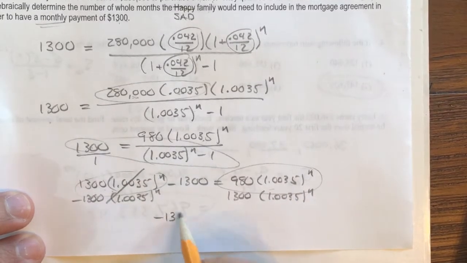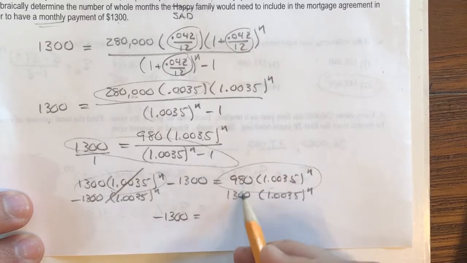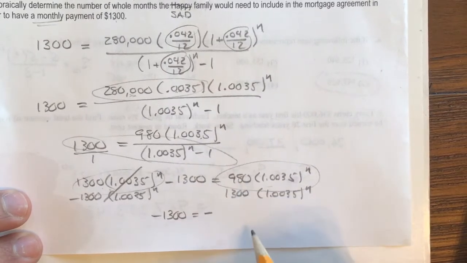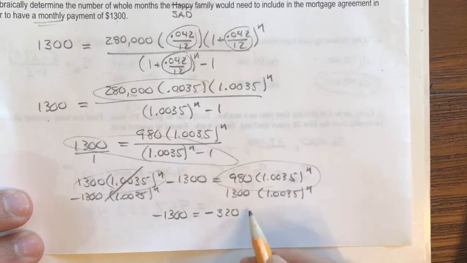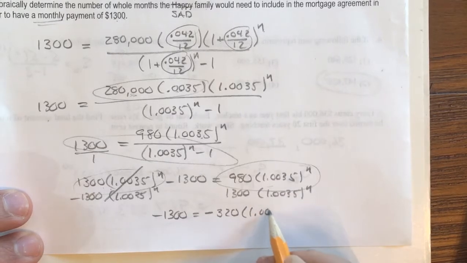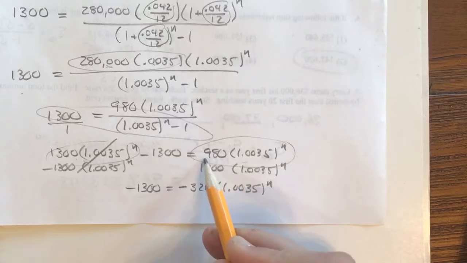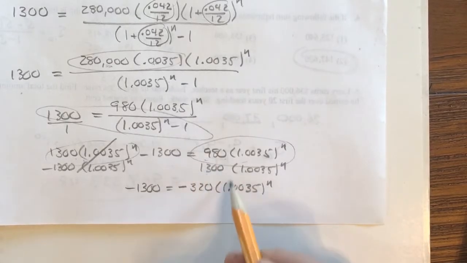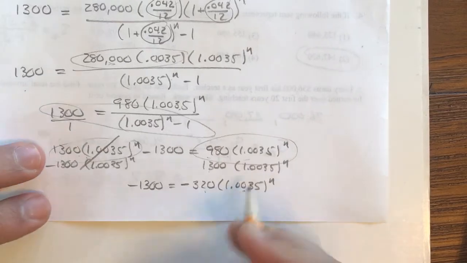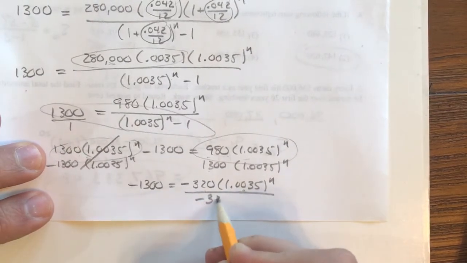So I get negative 1300 equals negative 320 times 1.0035 to the n. Those are like terms. It's like 980x, take away 1300x, you would get negative 320x. So this stays here. Then I'm going to divide by negative 320.